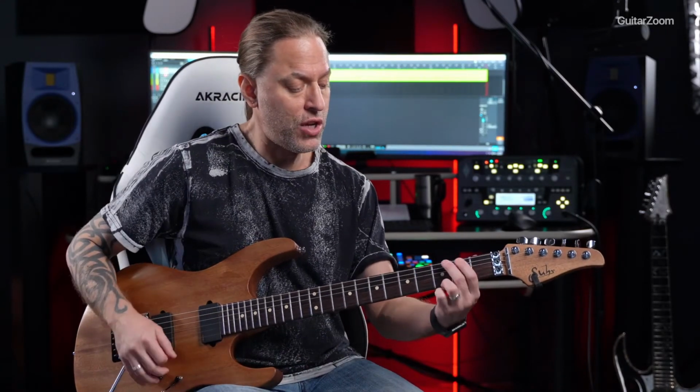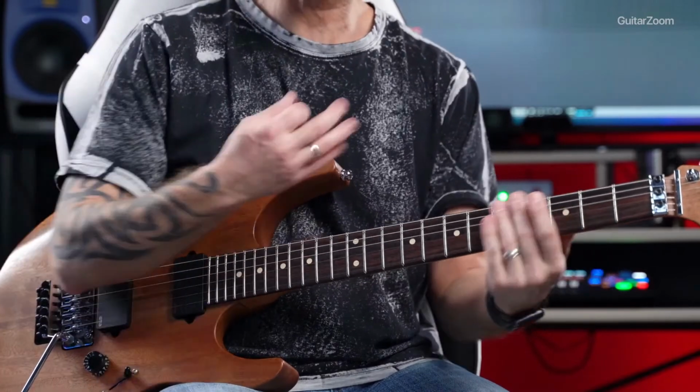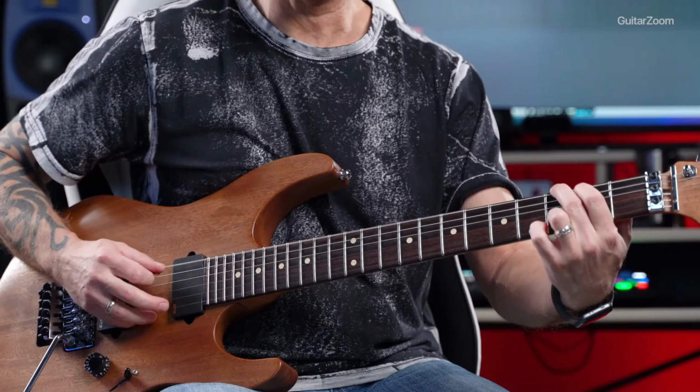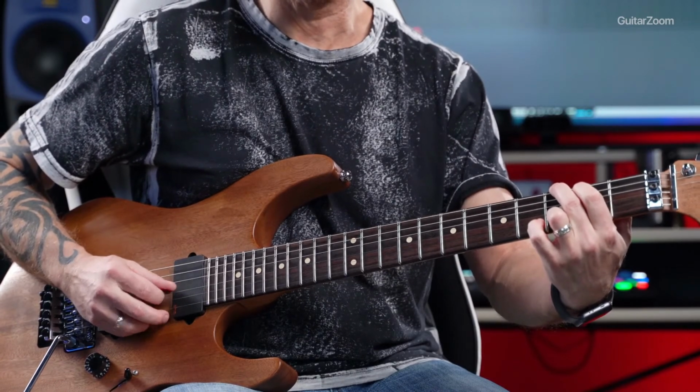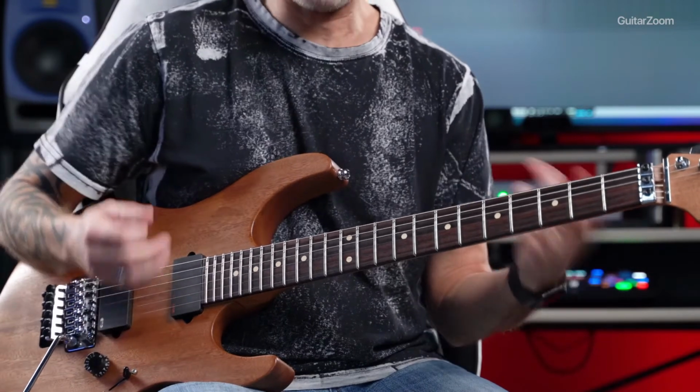So if we take a look at this G chord and we think about the G chord on its own, the G triad, a G chord contains the notes G, B, and D. That's what a G chord is doing. But when we play this chord, we're playing 6 strings. So what are we doing? Well, if we look at this, we have G, B, and D, and then G, B, and D again. Okay, that's what we have going on there.